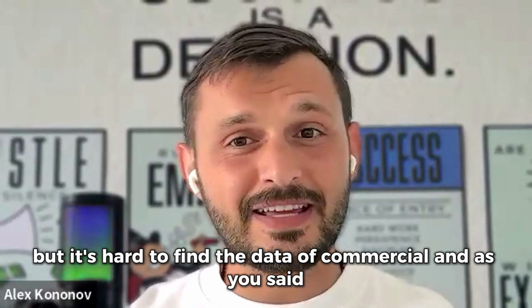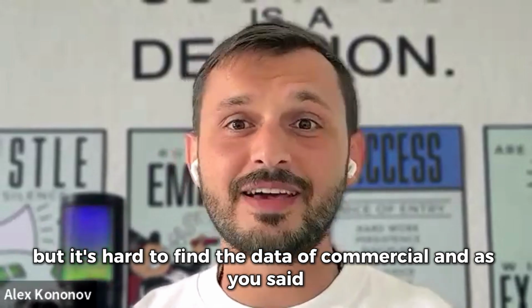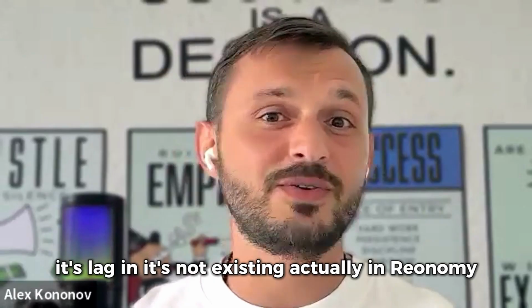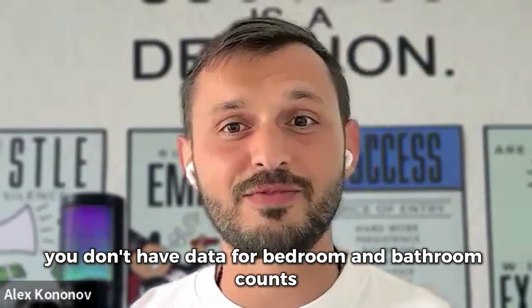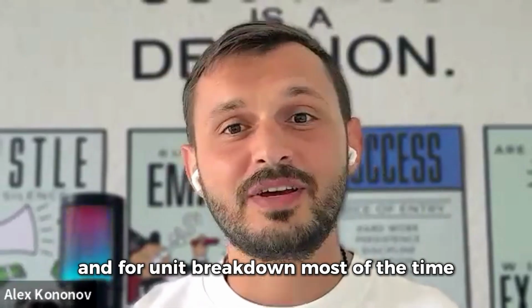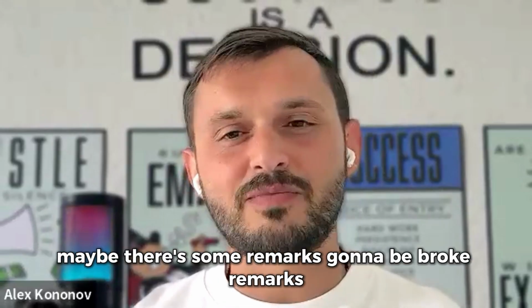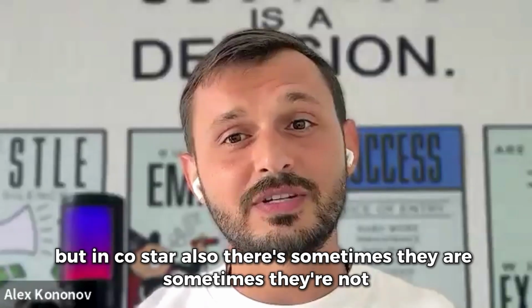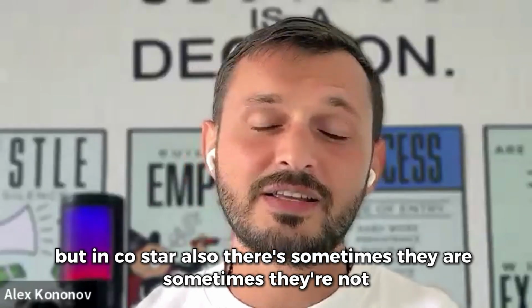But it's hard to find this data for commercial. And as you said, it's lagging. It's not existent, actually. In Reonomy, you don't have data for bedroom and bathroom counts and for unit breakdown most of the time. Maybe there's some broker remarks. But in CoStar also, sometimes they are, sometimes they're not.